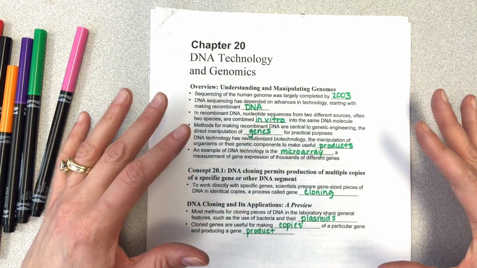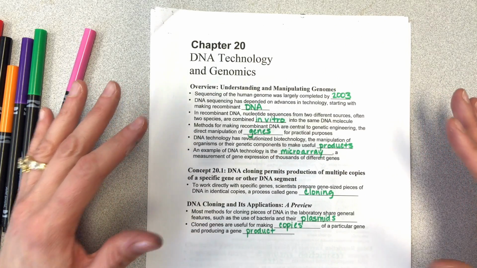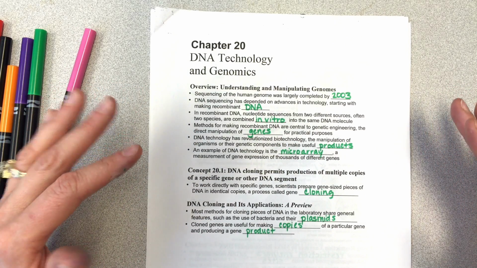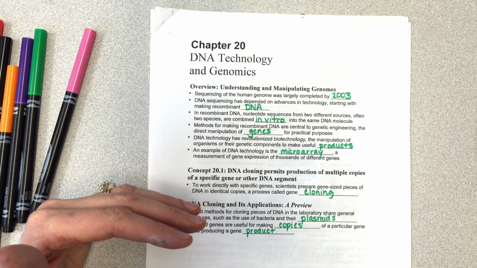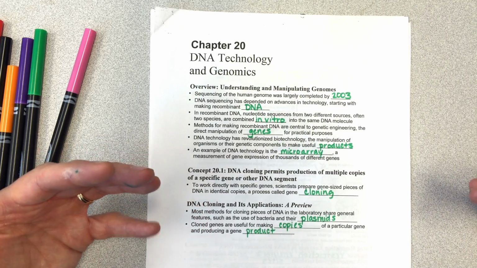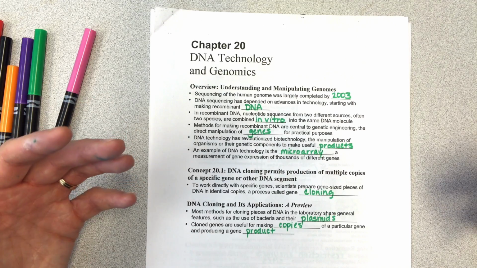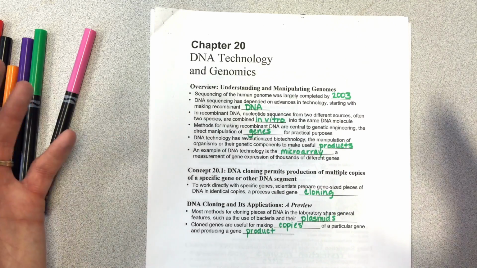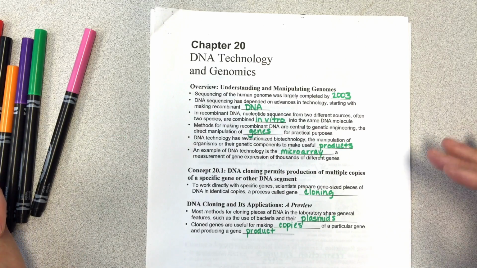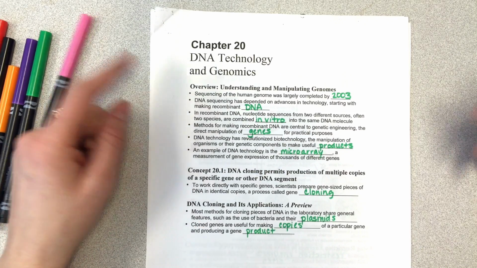So the purpose of this is we're going to use some of the things that we learned about with bacteria and viruses and apply that to manipulating them to do some things with DNA based upon what we've learned with bacteria and viruses. All right, so the overview for the whole chapter.